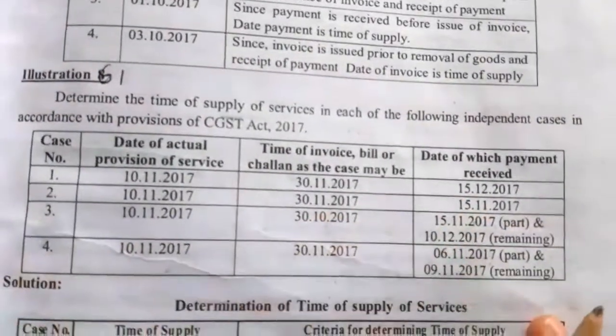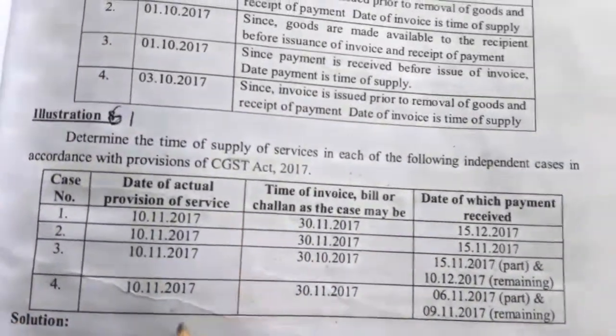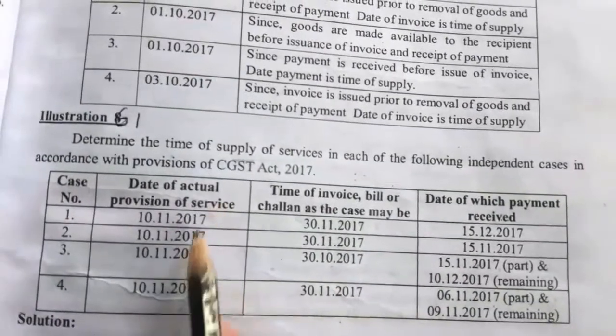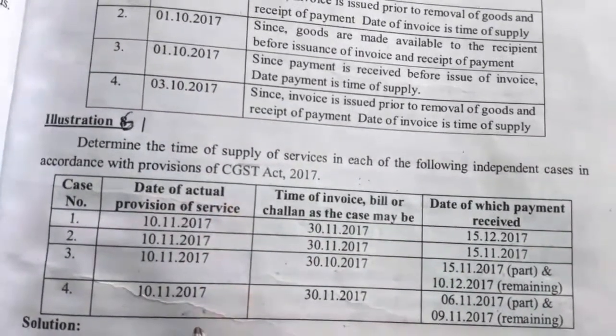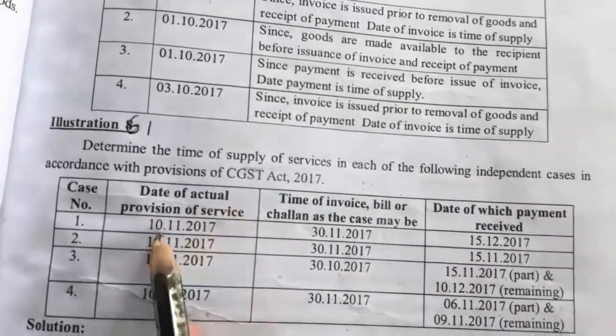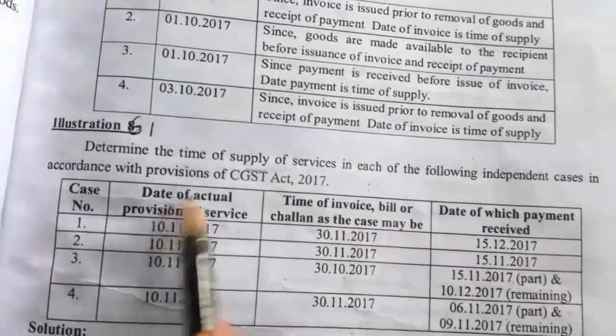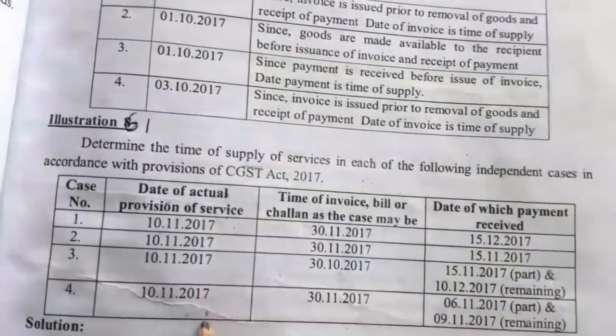So for that we have to take when the actual supply of services was made. This is the date of actual provision of services, given for the 4 cases.